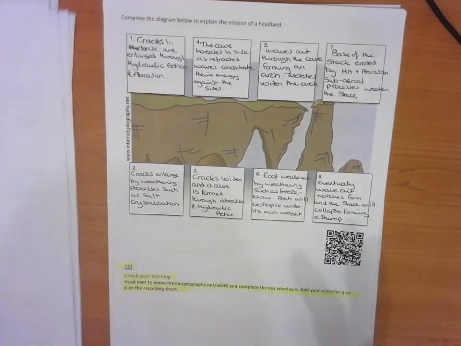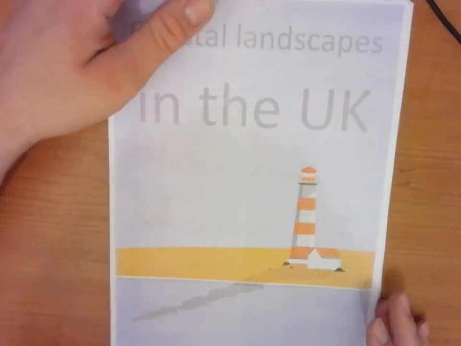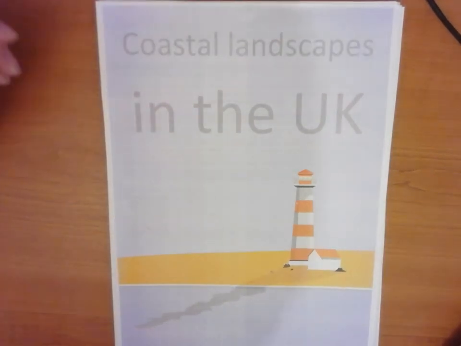These are not designed to stretch and challenge you. They are merely there as a revision activity to refresh your understanding, to revisit the knowledge, so that then we can work in the classroom on these exam questions and exam techniques.